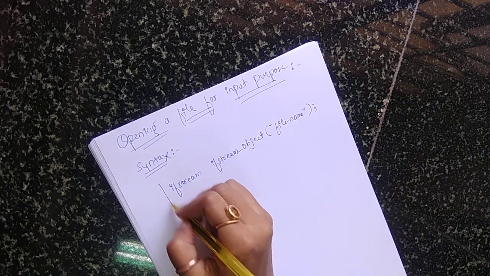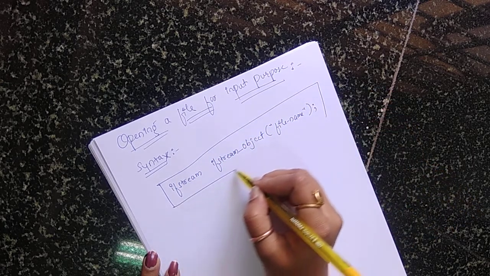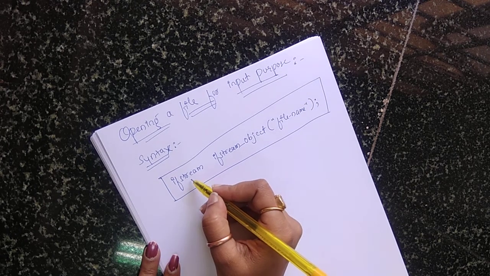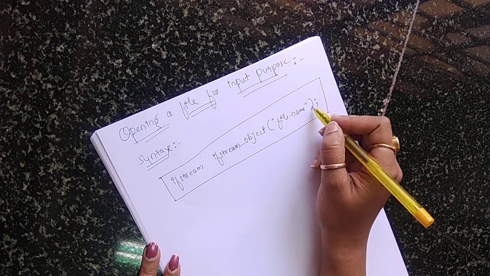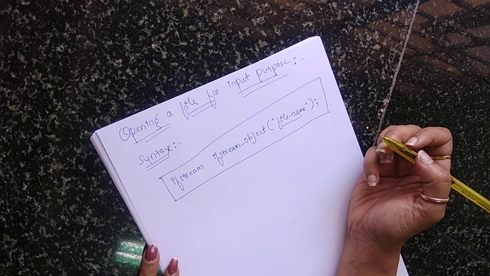So this syntax you have to follow when you want to open a file for input purpose. In double inverted commas, you have to write the name of your file.